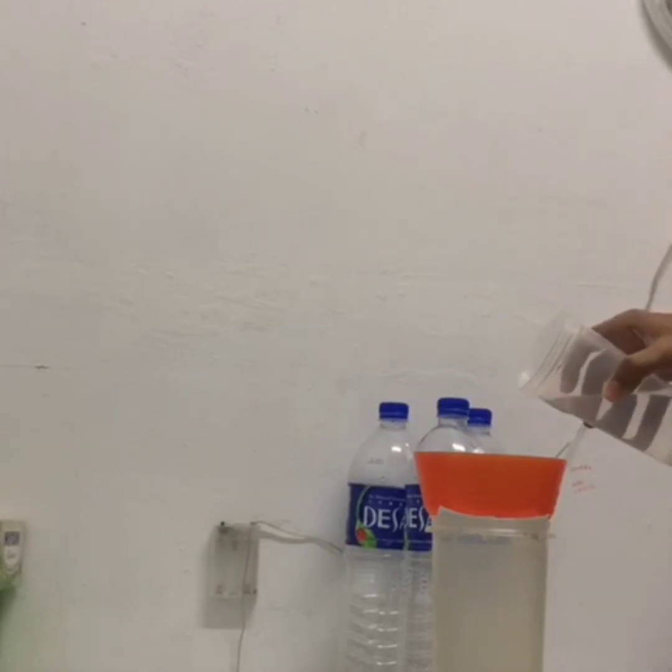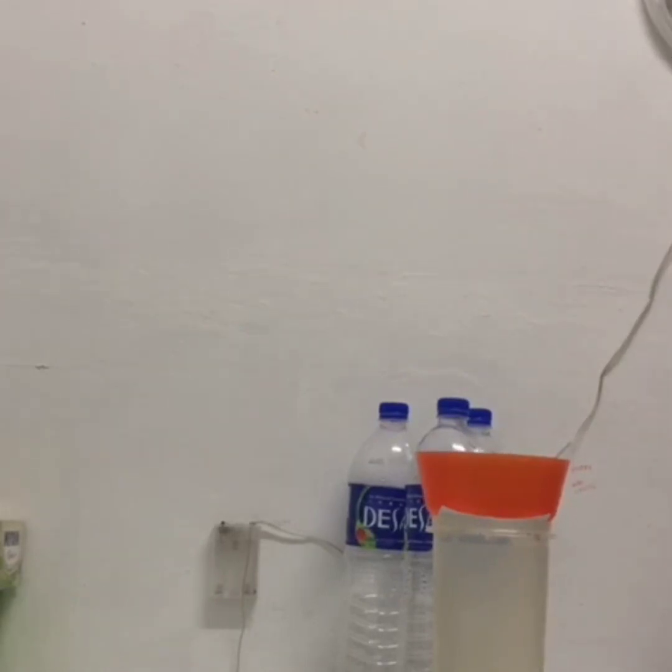Turn on the pump and then pour the sample into the filter holder. Repeat the rinsing of both the graduated cylinder and funnel with distilled water 3 times.